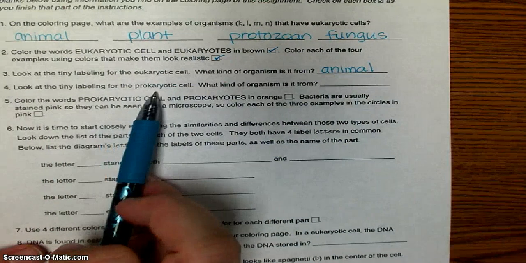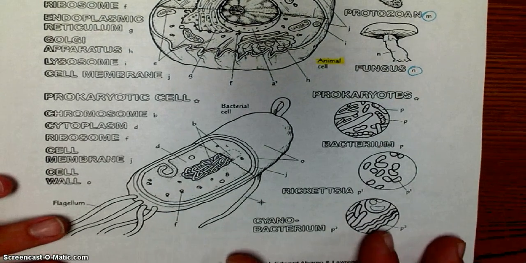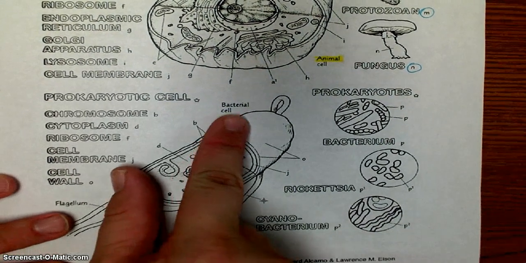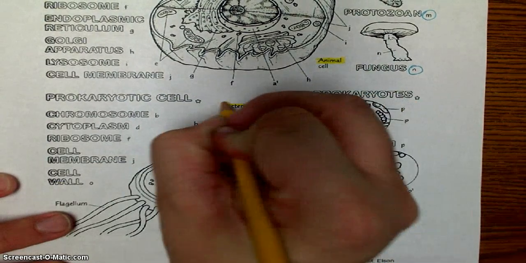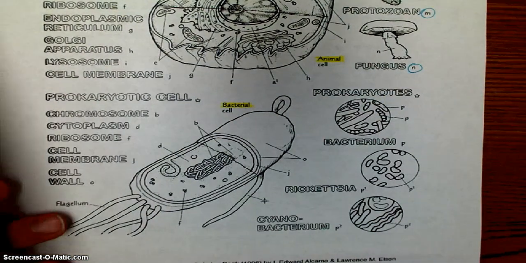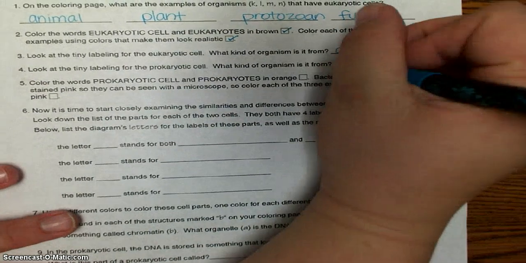Look at the tiny labeling for the prokaryotic cell. What kind of organism is it from? So flip back over. Here's my prokaryotic cell. It says it's a bacterial cell, which tells me that it's from bacteria. So number 4 would be bacteria.